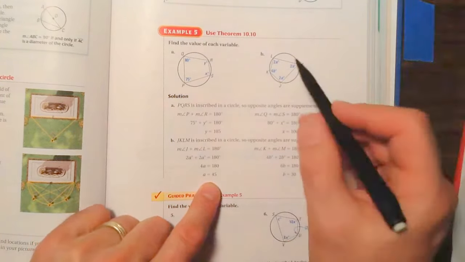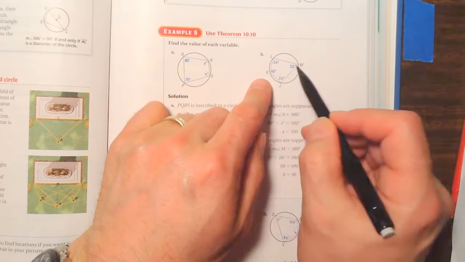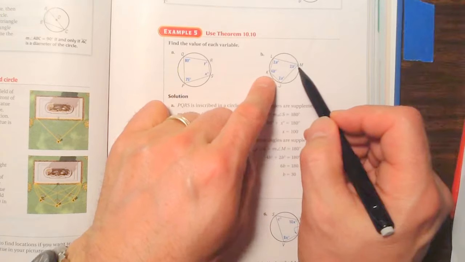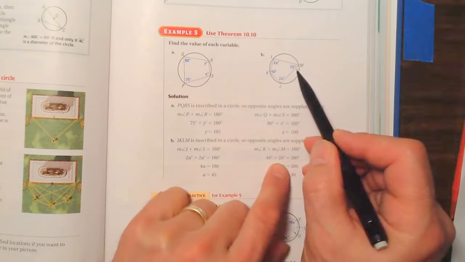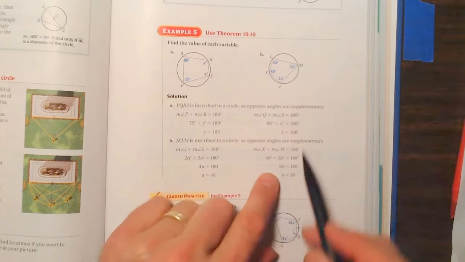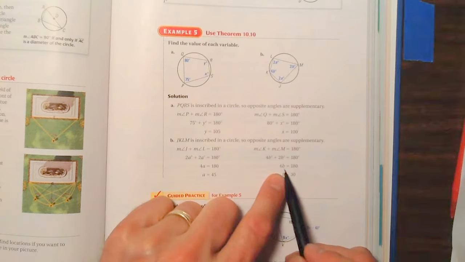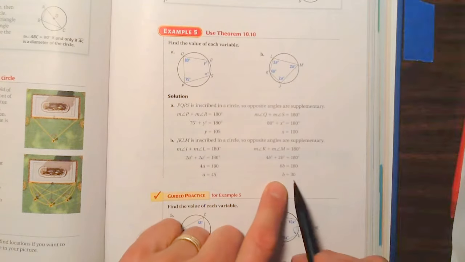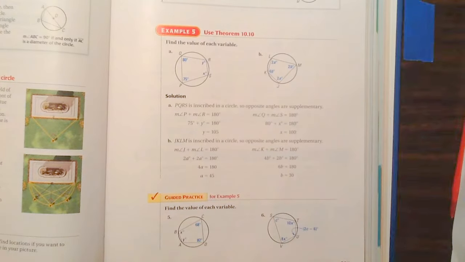You can also do the same thing with angles k and m, opposite angles of an inscribed quadrilateral, and 4b plus 2b equals 180. These guys are supplementary, so I can create that nice little equation. Add like terms, 6b equals 180, divide both sides by 6, and b equals 30.